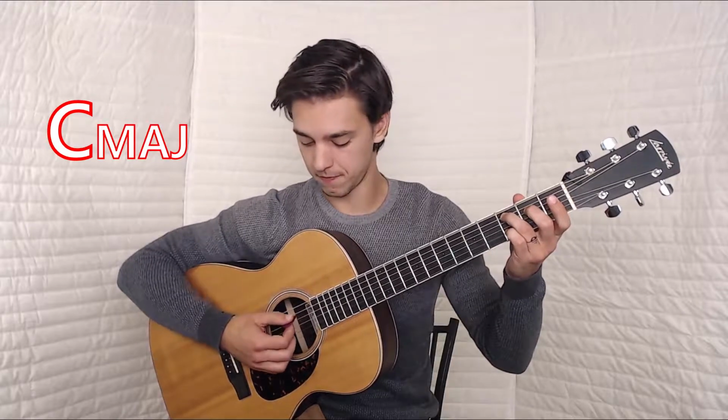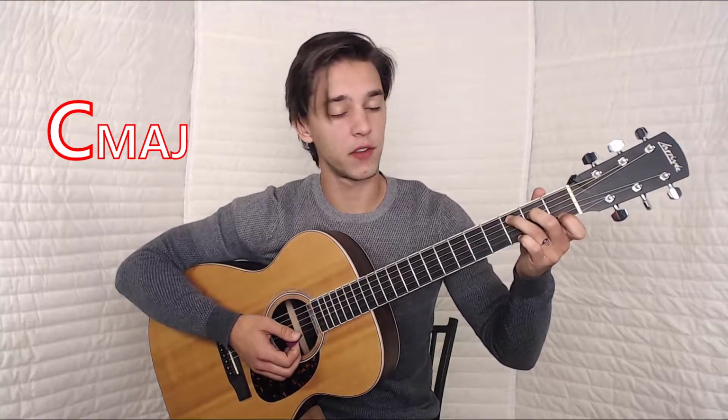Next chord we're going to look at is a C. First, we're going to take our third finger and put it on the 3rd fret of the 5th string. Now we're going to take our second finger and put it on the 2nd fret of the 4th string, and we're going to take our first finger and put it on the 1st fret of the 2nd string.